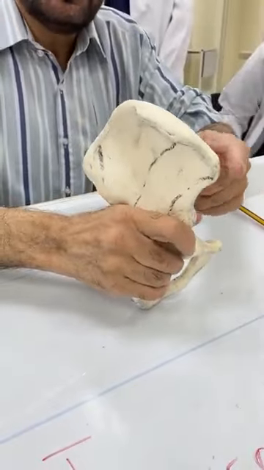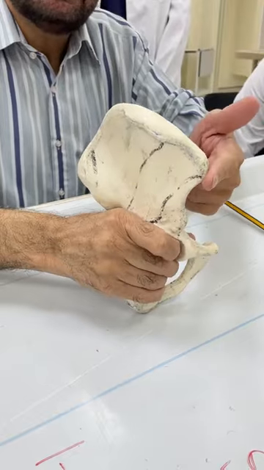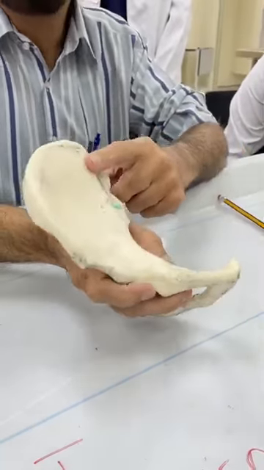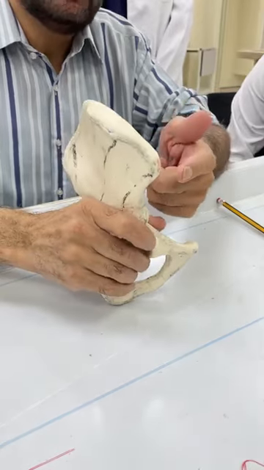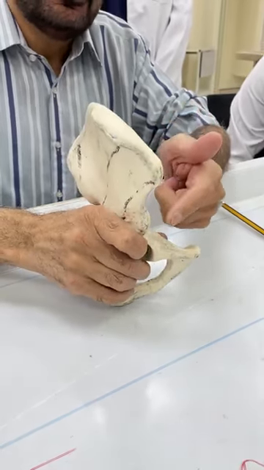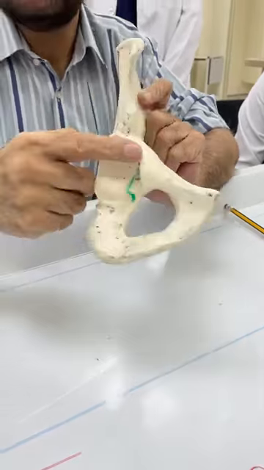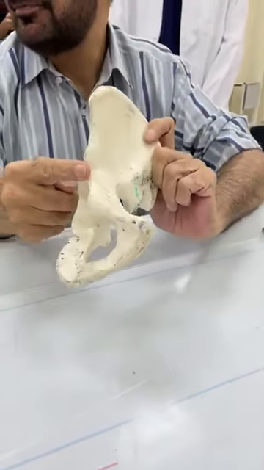Then we have anterior border, posterior border, and a medial border. The anterior border features are the anterior superior iliac spine, the anterior inferior iliac spine, and it will go towards the acetabulum.